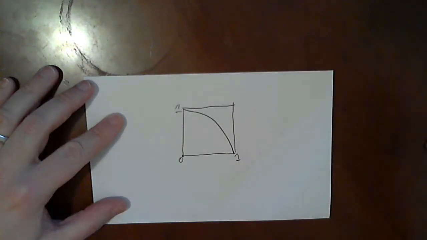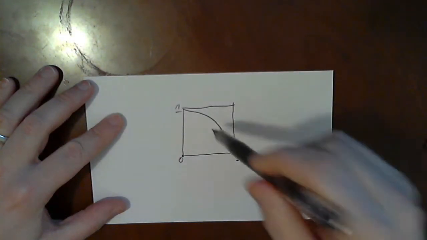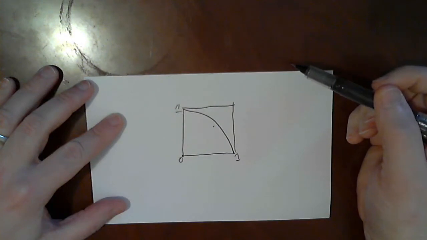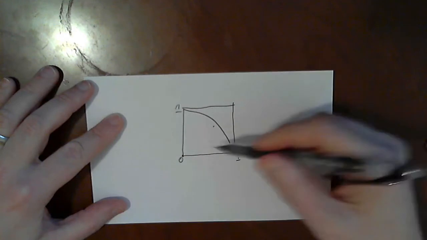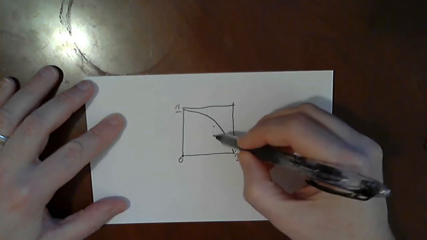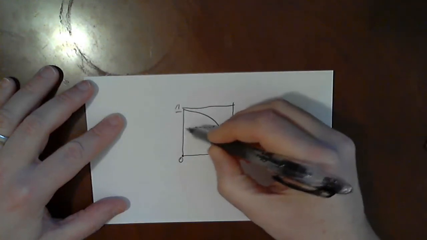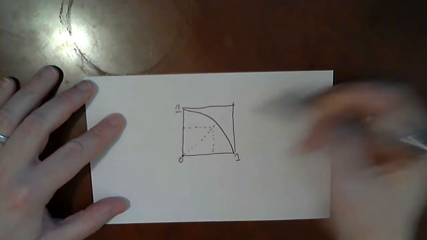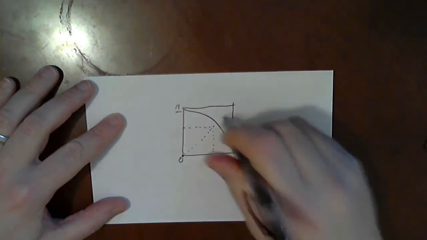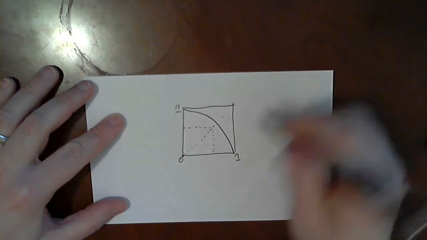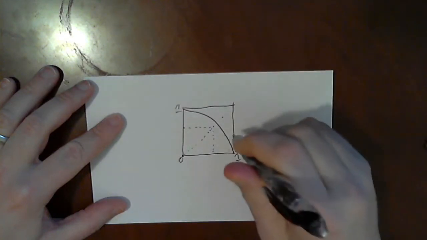So I'm going to pick a random point. Is that inside or outside the circle? That's inside. I can tell that visually, but the computer can figure that out because we know that distance. Is that inside or out? Outside? Well, on the line.